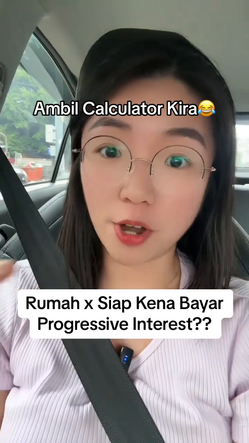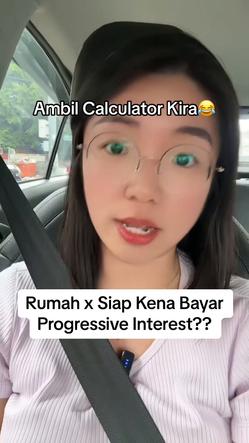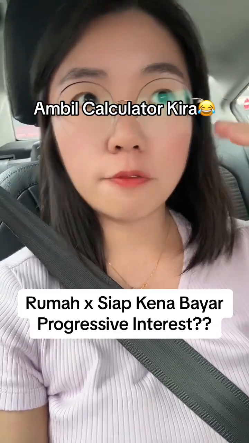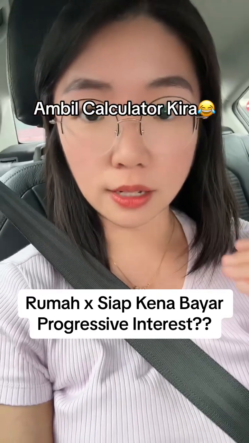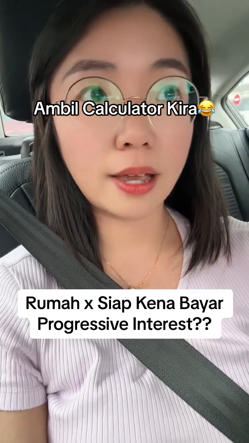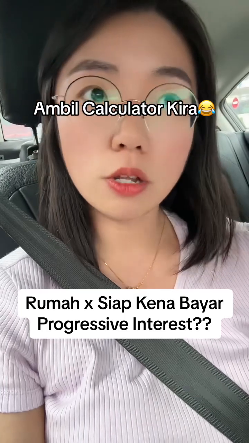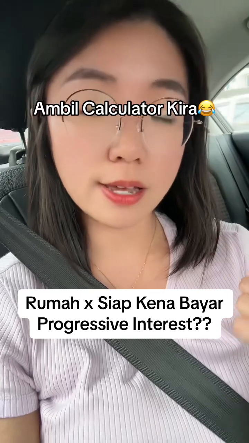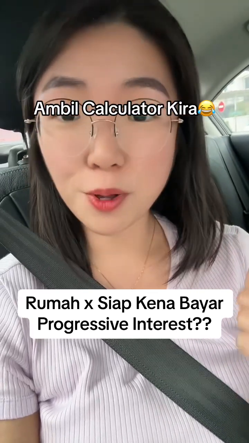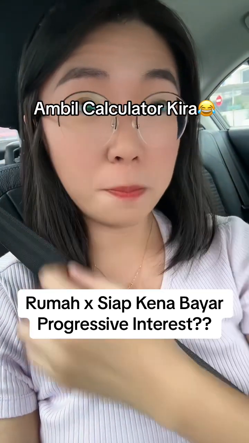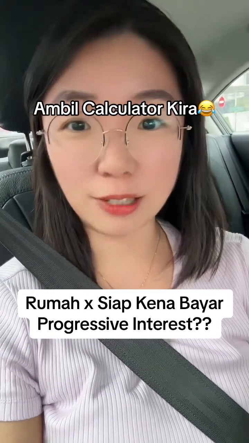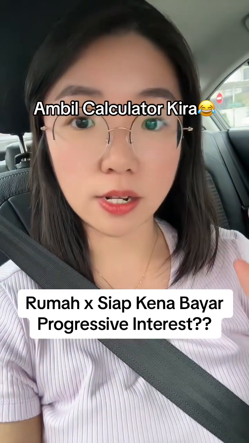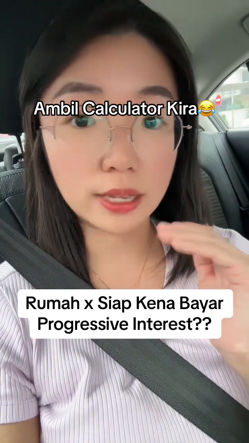This is also to avoid the developer and the constructor from running away. That's why the bank will only release the money accordingly when they finish the stages of 2A. Then the developer and the constructor will tell the bank, hey bank, I already done these stages. So the bank will release the money, then only the bank will charge us the interest from the owner side. So hope this video can be helpful for you. When you receive the billing, you also won't be very blur and very shocked why I need to pay for this money. And remember, the interest will be progressively increasing because the house is also getting to be completed.